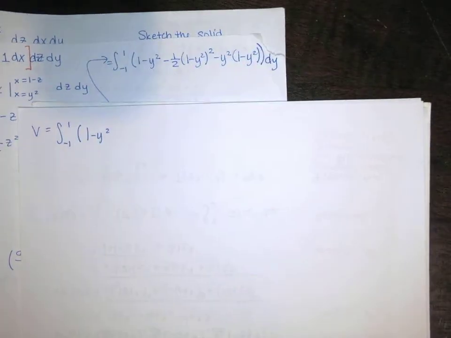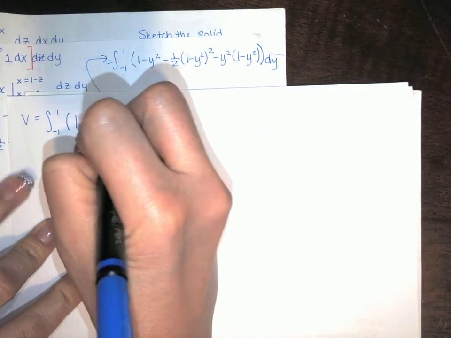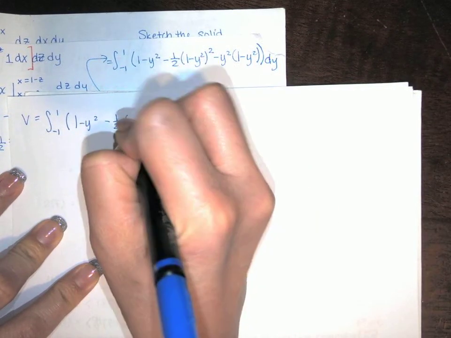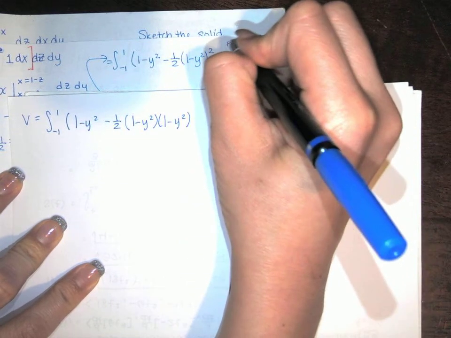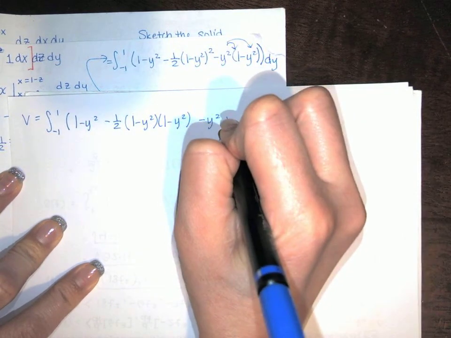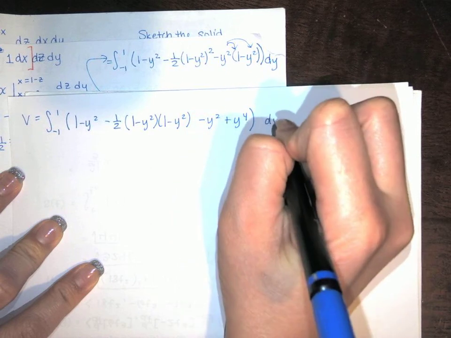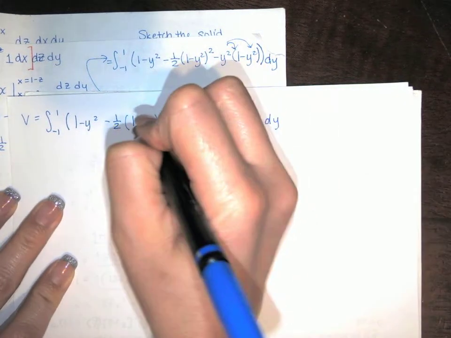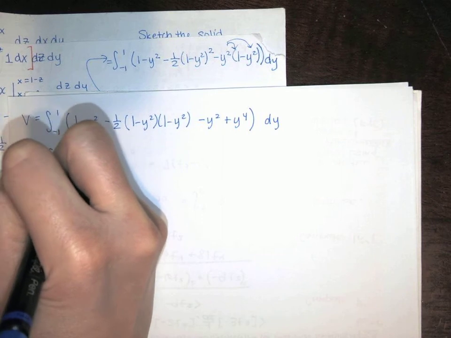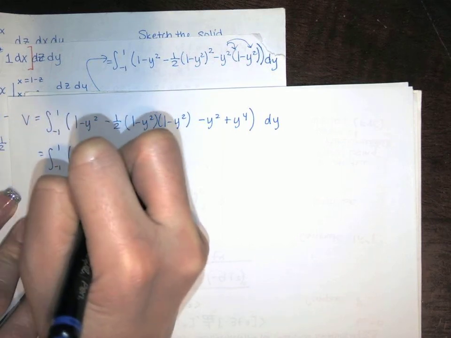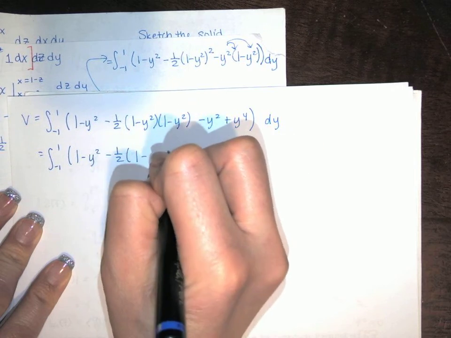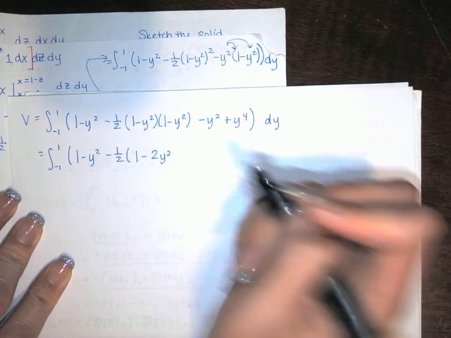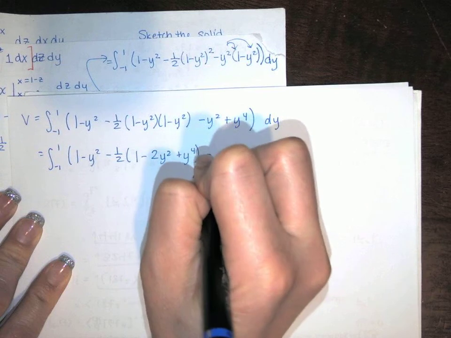Now, in order to finish this, it helps if I just do a little bit of algebra. That's 1 minus y squared times 1 minus y squared. Over here, I'll distribute the negative y squared, so I've got negative y squared plus y to the 4th. And here, I should FOIL. First times first is 1, outer times outer is negative y squared, inner times inner is another negative y squared, last times last is y to the 4th.